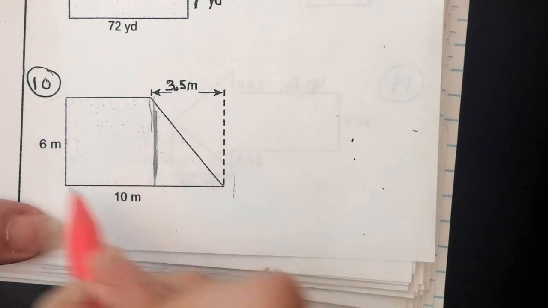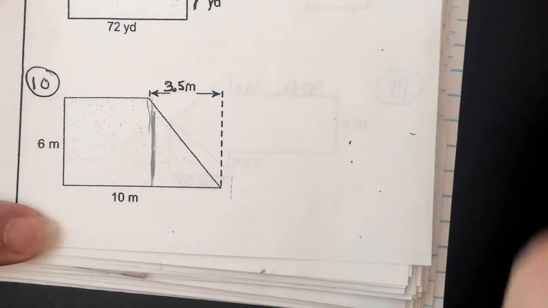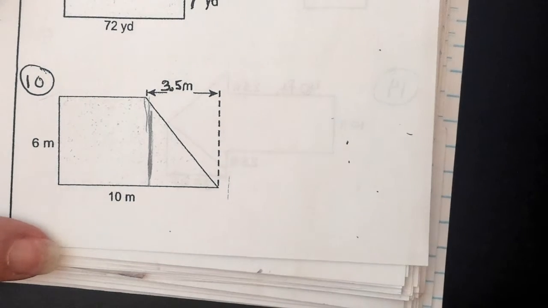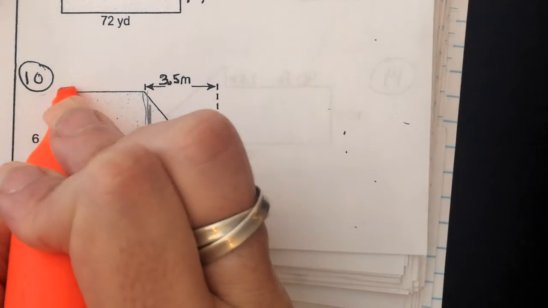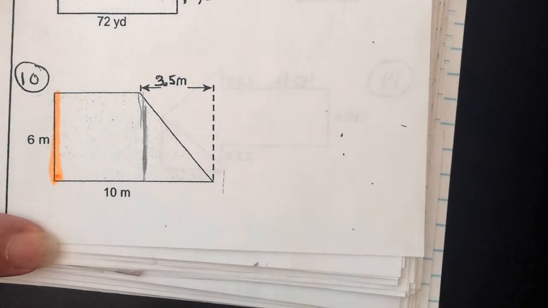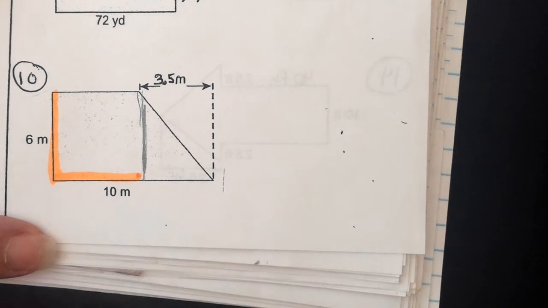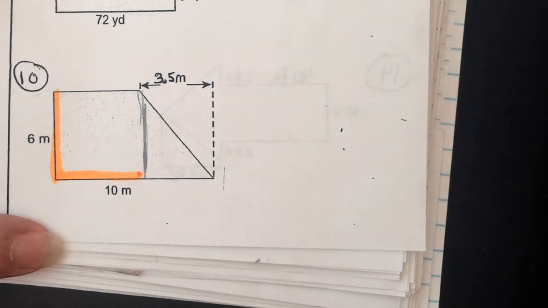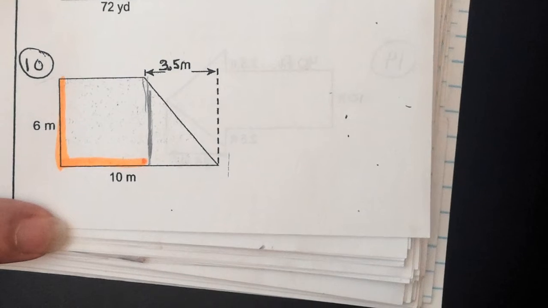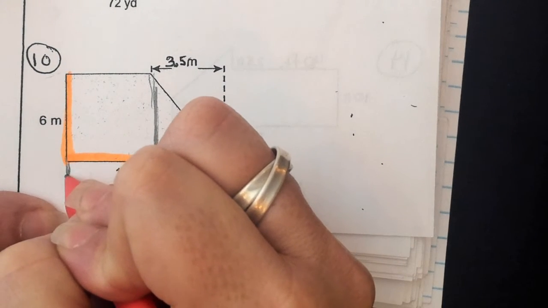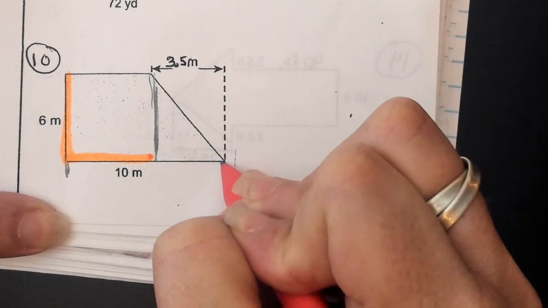Okay, but if you do the whole square and triangle thing, starting out, let's look at this square part. We know this side is 6, but I need this side. Now slow down. I want you to look at something. 10 is from here to here.